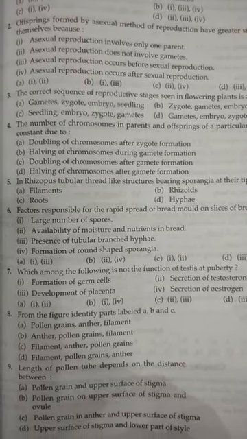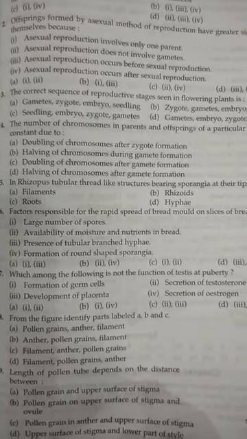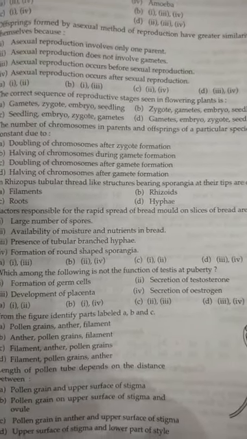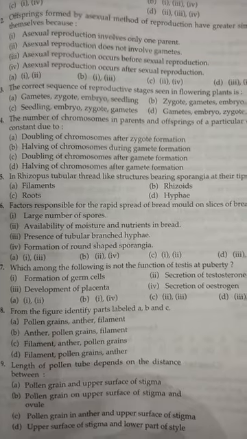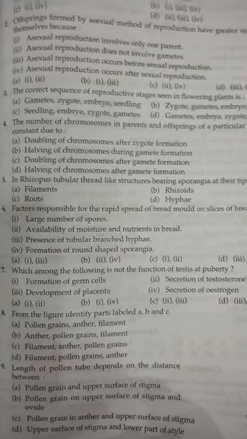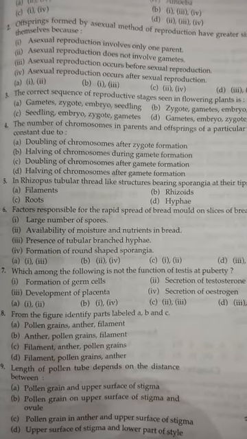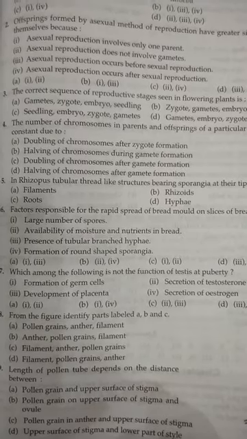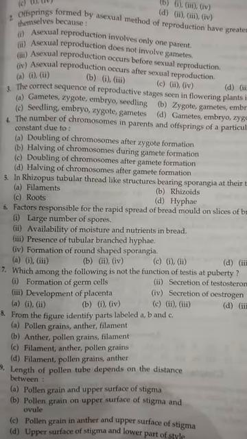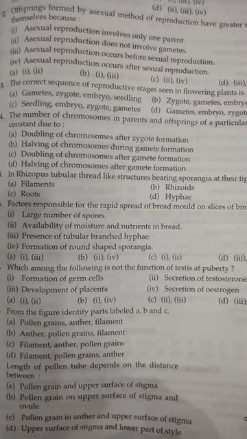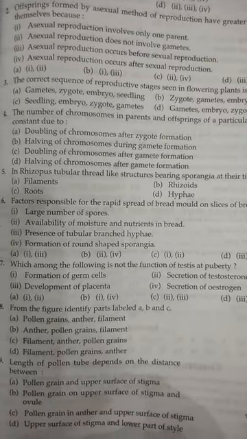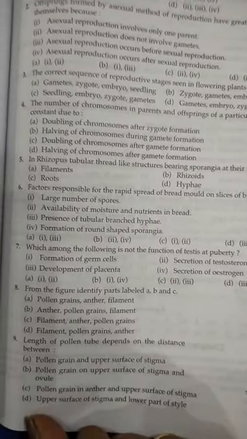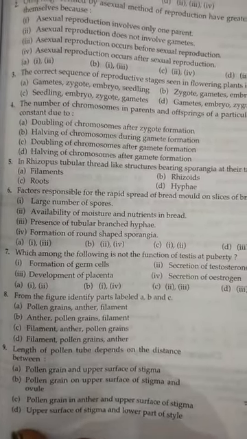Okay, next question, sixth. Factors responsible for the rapid spread of bread mold on slices of bread are 1. Large number of spores. Second, availability of moisture and nutrients in bread. Third, presence of tubular branched hyphae. Fourth, formation of round shaped sporangia. Again, the options are given A, B, C, D. You must see which two are correct.